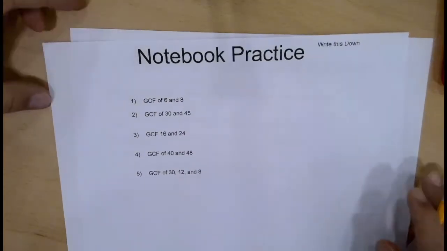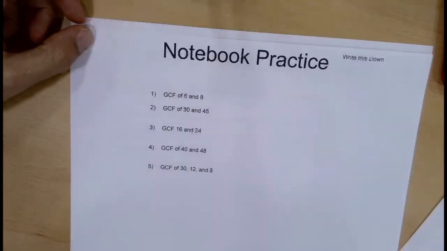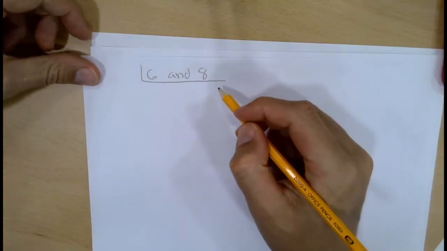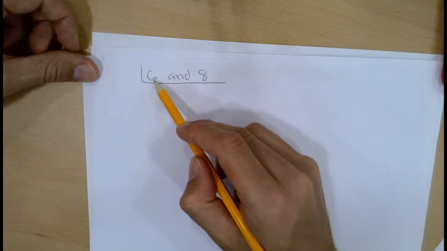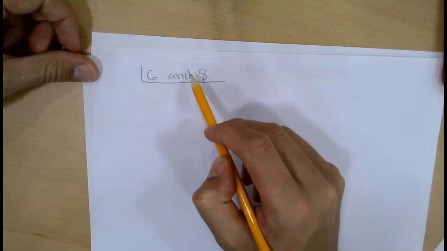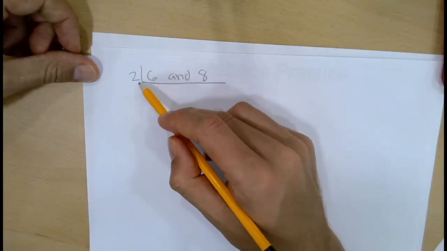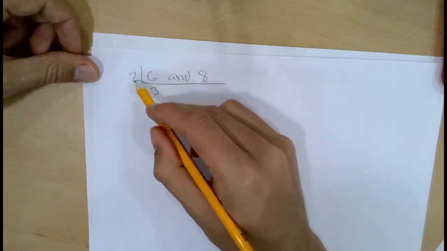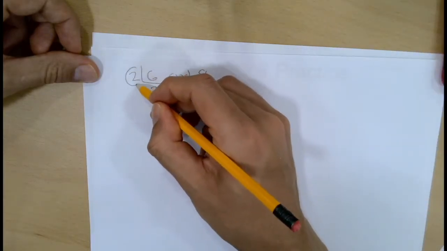Let's start with the GCF of 6 and 8. Remember, GCF is the greatest factor shared by 2 or more numbers. So we're going to solve this in 2 ways. I'm going to draw an L here for 6 and 8. Now I'm going to look for a common factor of 6 and 8. I can factor out a 2. That's a common factor. 6 divided by 2 equals 3. 8 divided by 2 equals 4. So my greatest common factor is going to be the 2 on the outside.